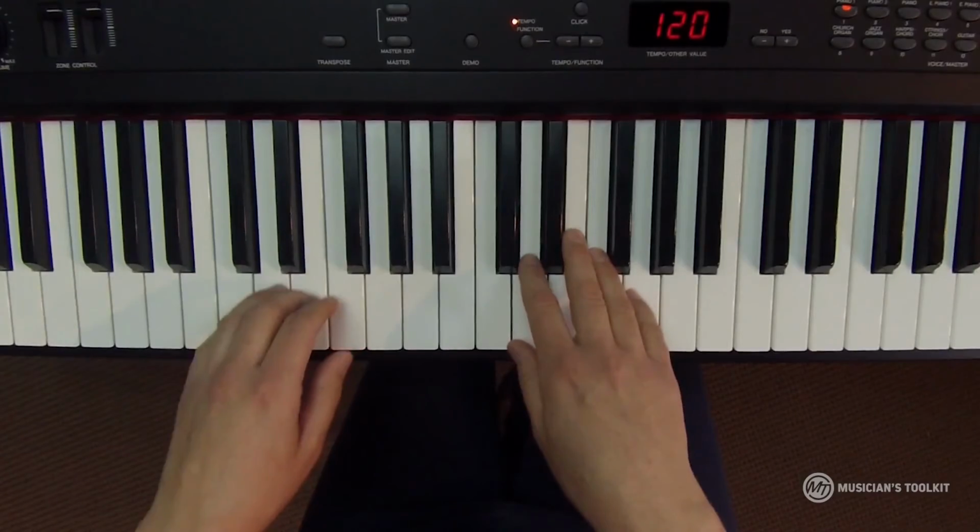Let's try it with acciaccaturas. And remember, the acciaccatura happens in the split second before the beat, and they're like crushed notes.